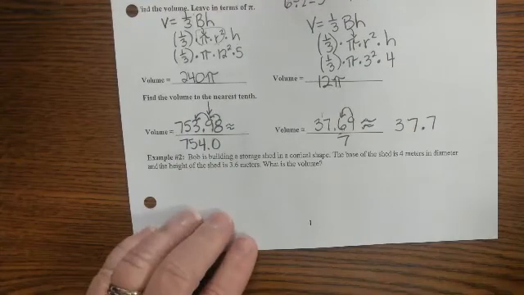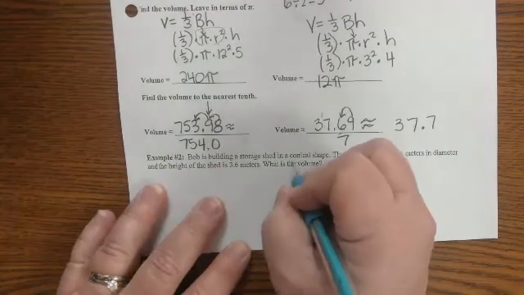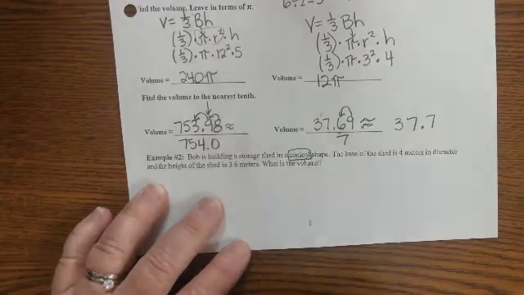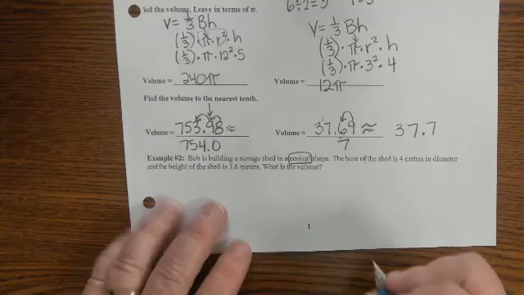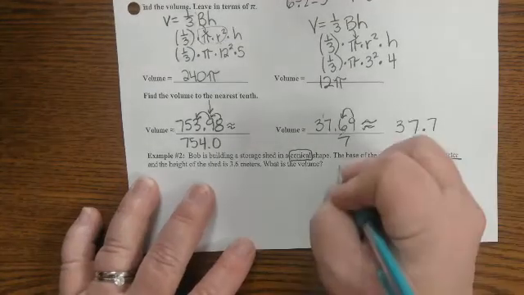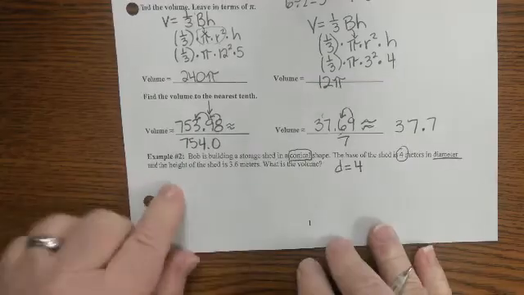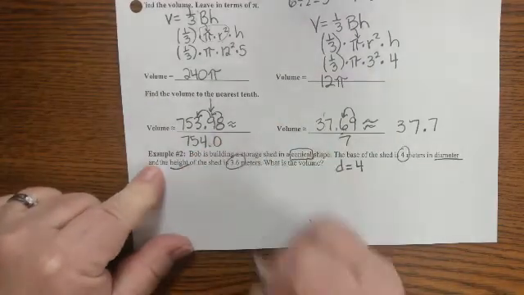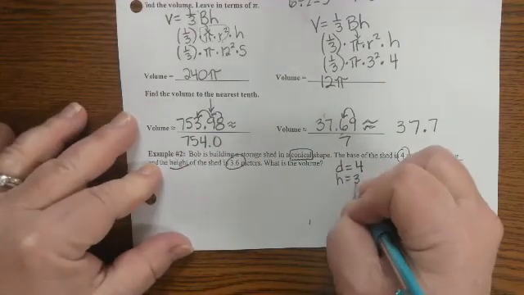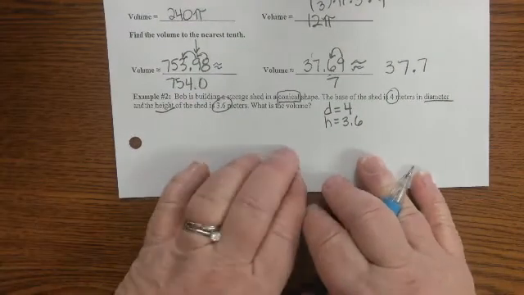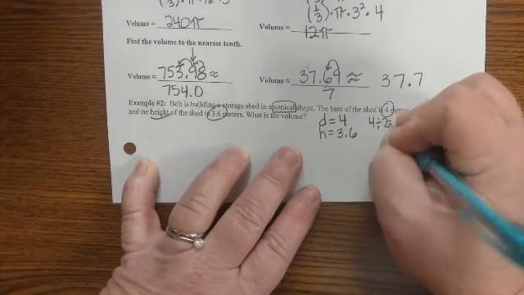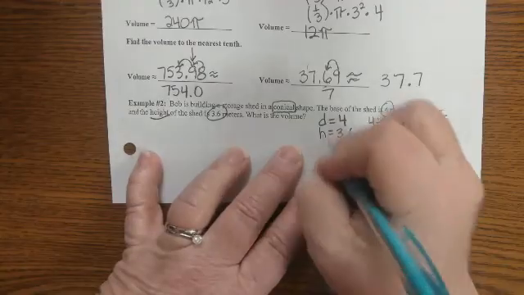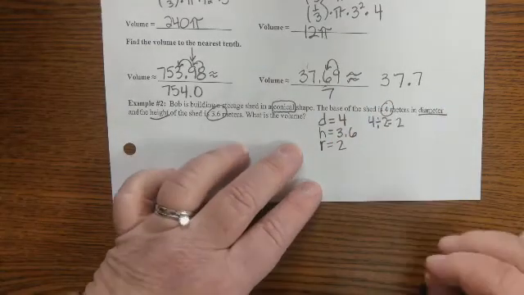All right, Bob is building a storage shed in a conical shape. That is another word for a cone, okay? Conical shape. The base of the shed is 4 meters in diameter, so they gave me a diameter, D equals 4, and the height is 3.6 meters, so H is 3.6. What is the volume? Well, remember, you don't need a D, so we're going to take 4 divided by 2, which is going to give us 2. So our R is 2, okay?